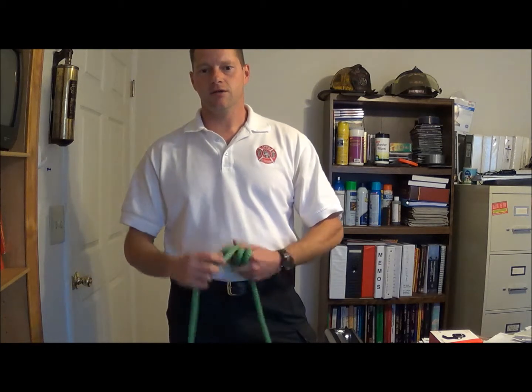Something to think about if you decide to purchase your own emergency escape pack: look at what the rope is made out of. You may have to back up those knots.